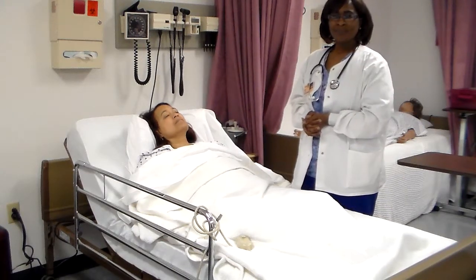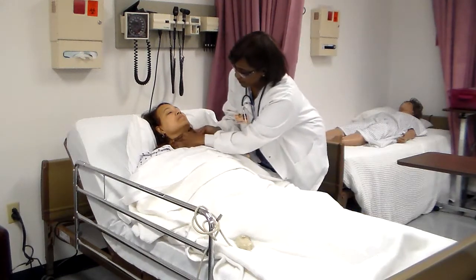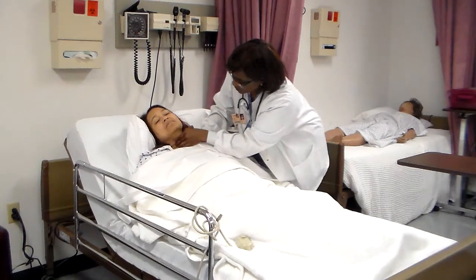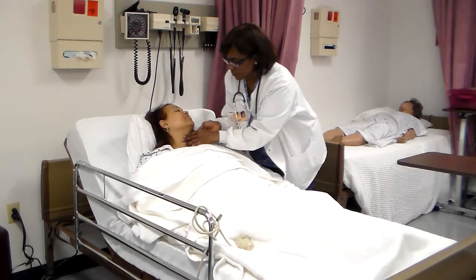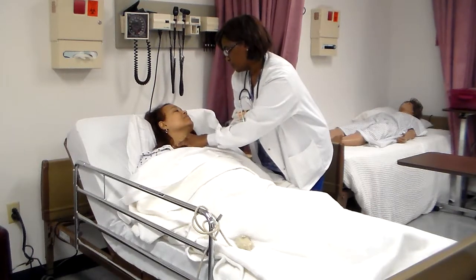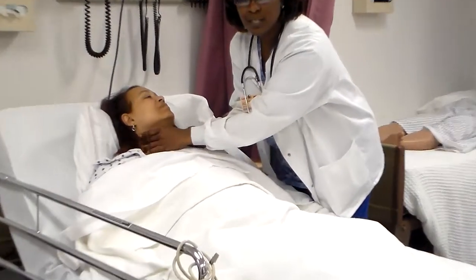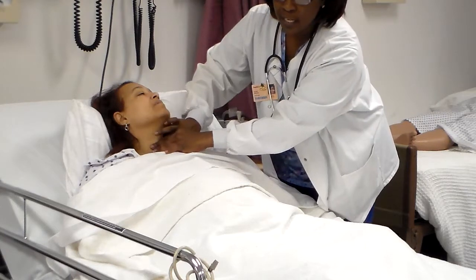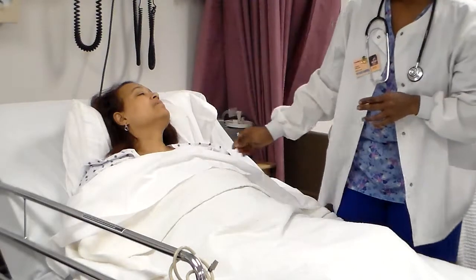Assess thyroid glands and lymph nodes of neck. You turn your head to the side for me. To the opposite side. I'm going to make sure to note if there's any hard nodules. You want to make sure if you feel any lumps to take note and make sure to feel around for the size and document it accordingly.